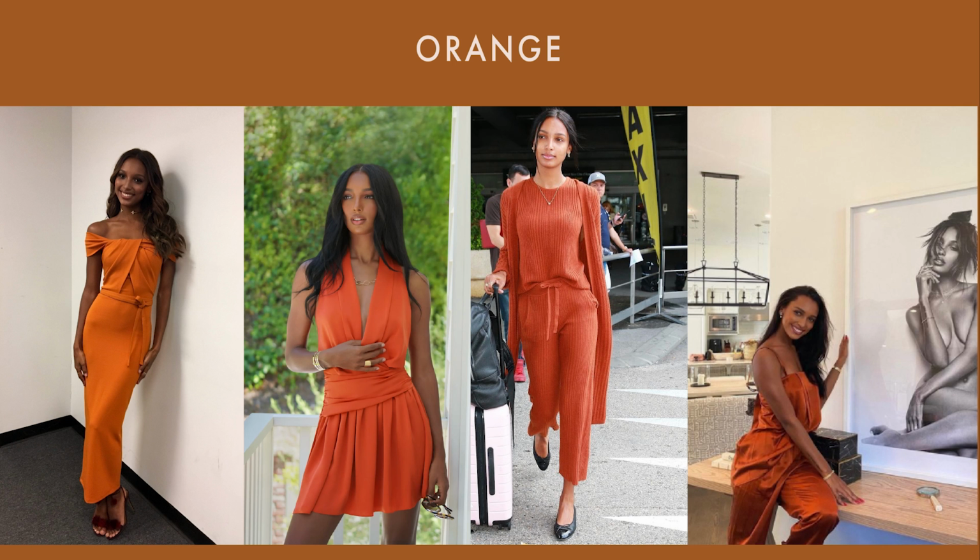Orange. This is a tricky color for people who are neutral warm, because orange isn't very forgiving, and it's also very warm. So for her, oranges shouldn't be too bright. They should lean more towards the burnt orange, bronze, or terracotta side. All the shades should be slightly dark to dark, so it can match her features.